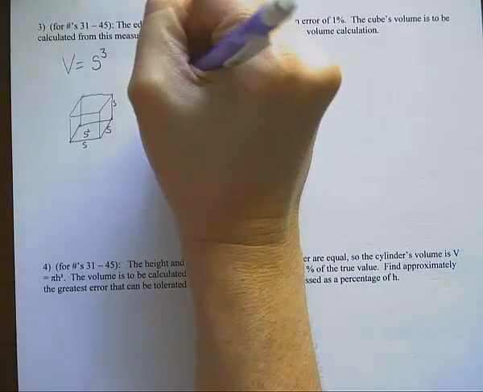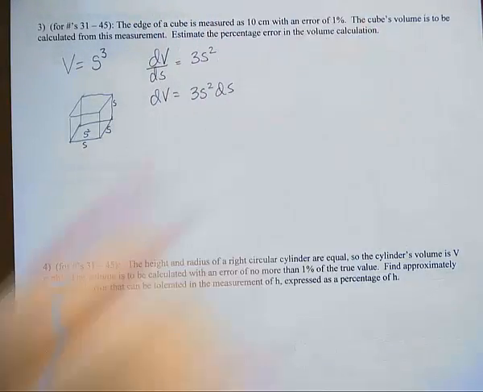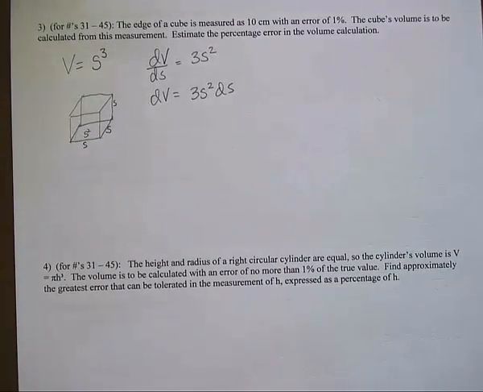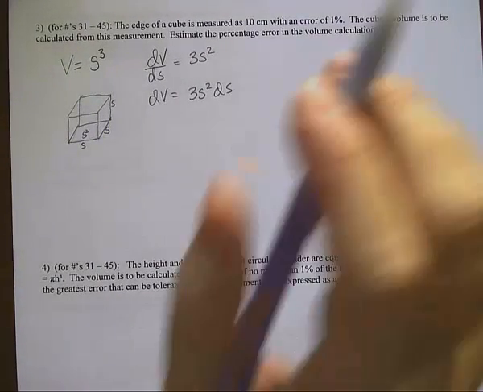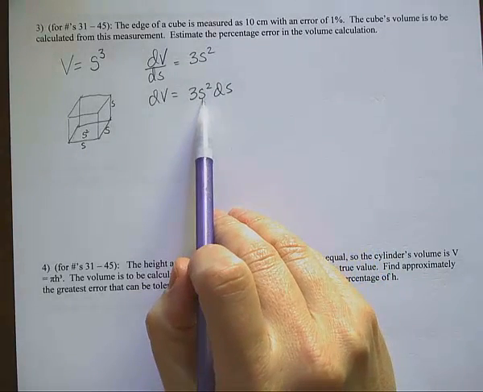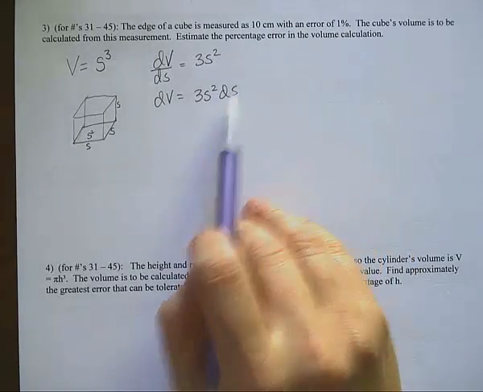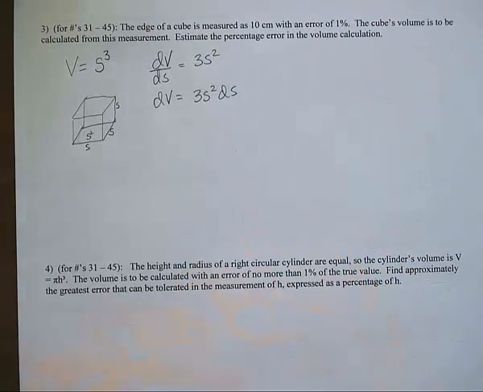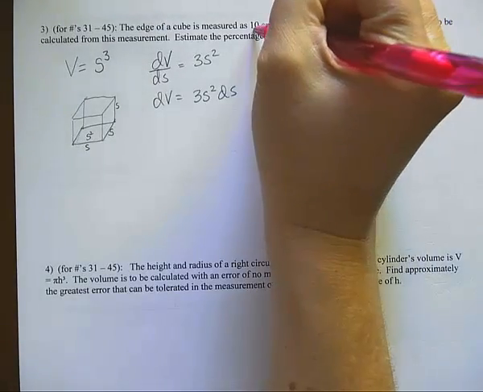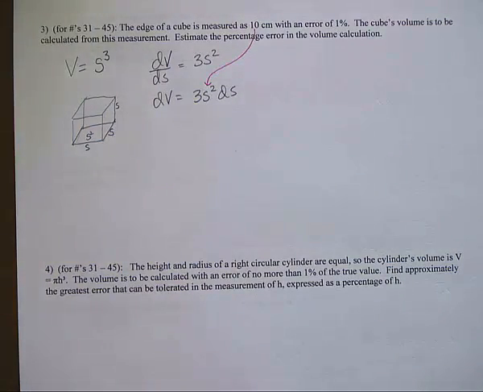So then you could think of the change in volume as just being 3s squared times the change in the side. All right, now we need to figure out again the value of s at the instant it's changing and the value of that change. Okay, so we measured this cube to be 10 centimeters, so that could be considered the value of s at the instant it's changing.